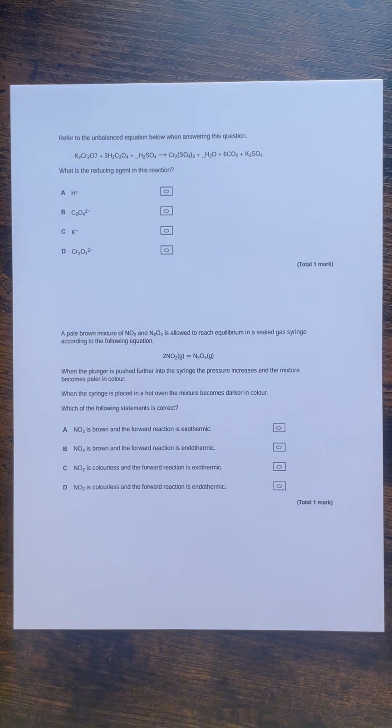So I thought these were quite interesting questions, and I've chosen some other multiple choice questions that I consider interesting, and a couple of practical ones as well. So let's get started with the first one.